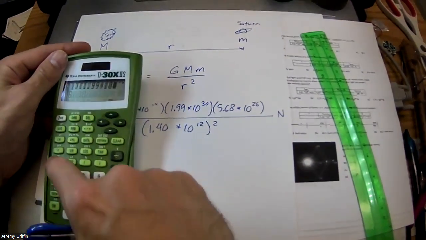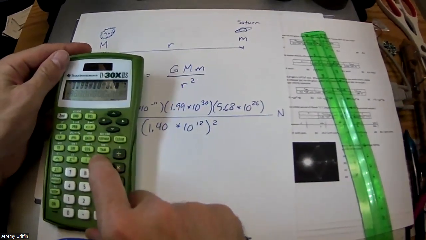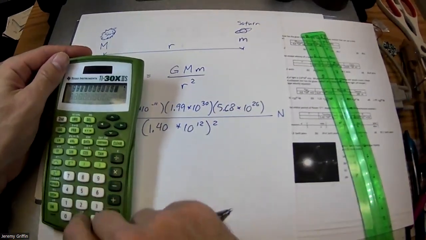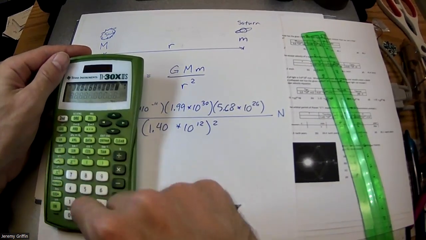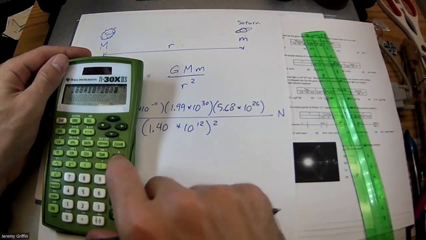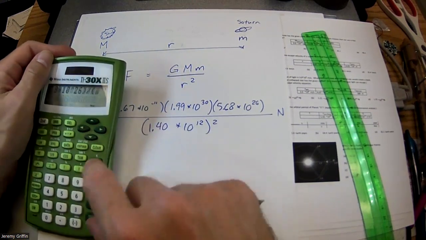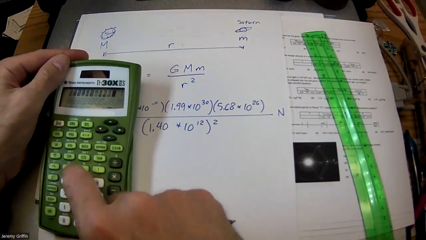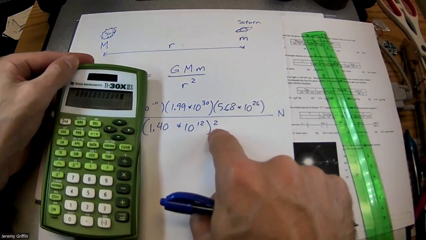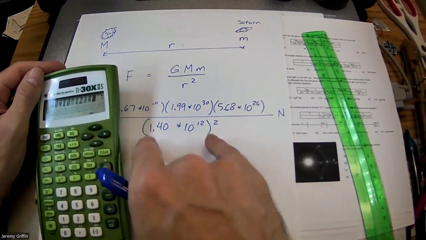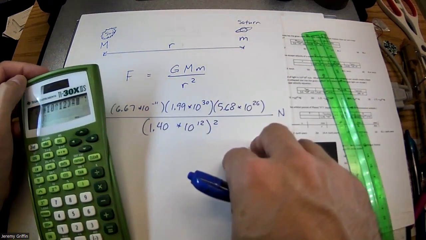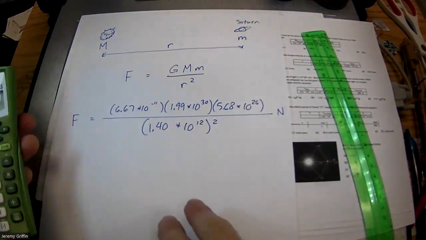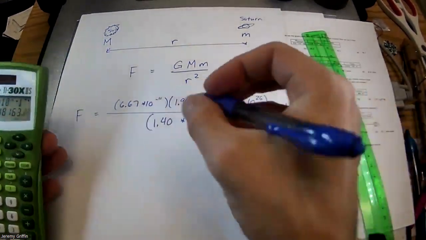1.99 times 10 to the power of 30. That's kilograms. Close parenthesis, open parenthesis, 5.68 times 10 to the 26. Close. Then divide by, open parenthesis, 1.40 times 10 to the power of 12, close, square. Don't forget to square that radius, right? So I got everything grouped like it needs to be, all scientific notation, and the negatives where they need to go. So if you did that all correctly, you should get the right answer.